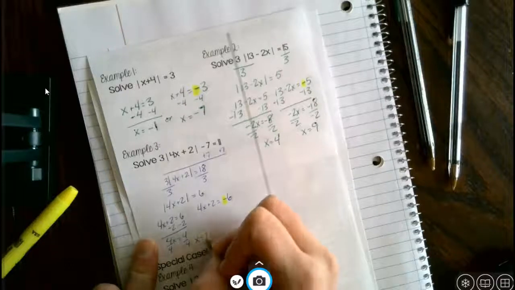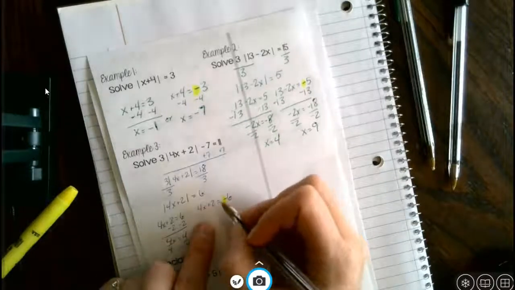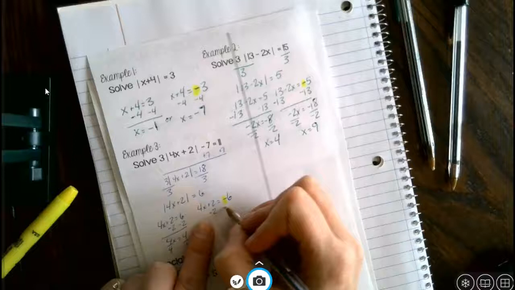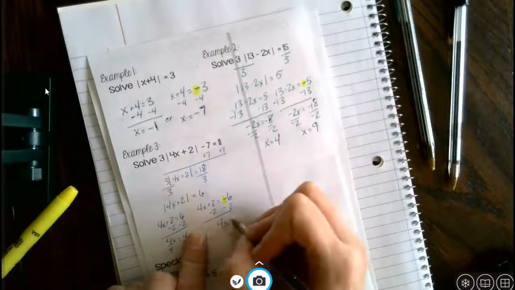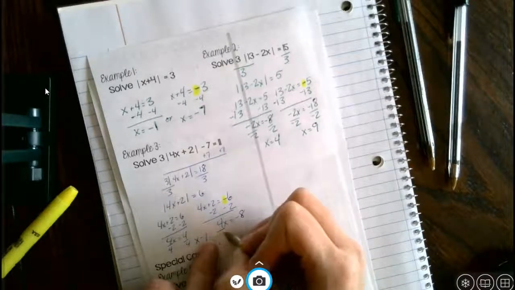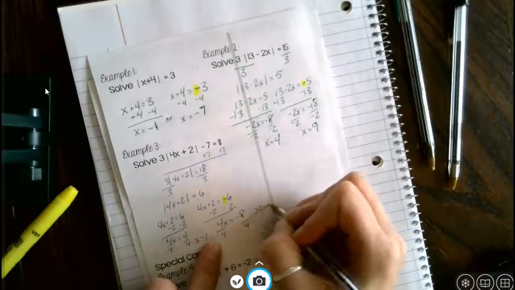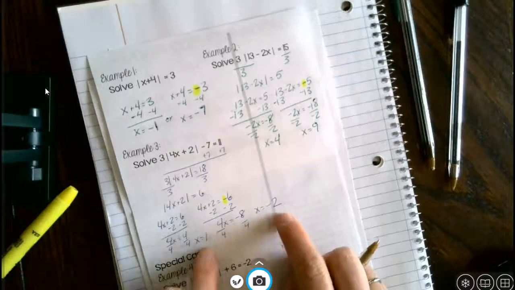So x equals 1. And then on this other side, again, I undo my addition first. So 4x equals negative 8. And then I divide by 4. So x equals negative 2. So here are my two solutions.